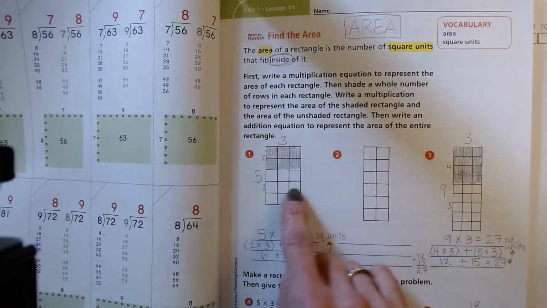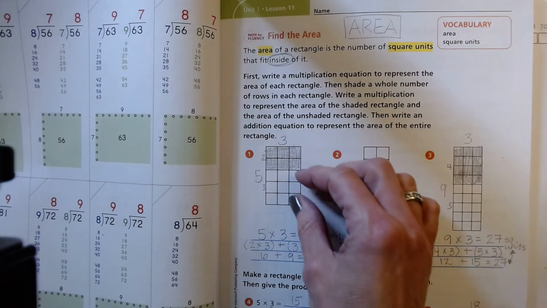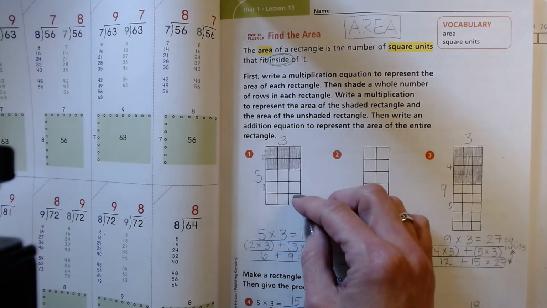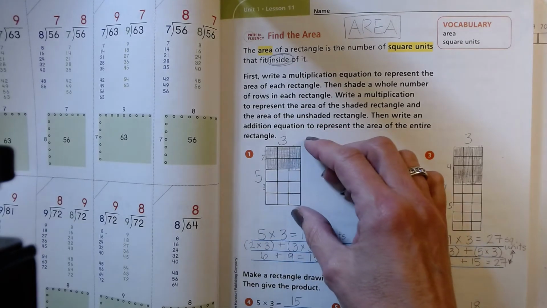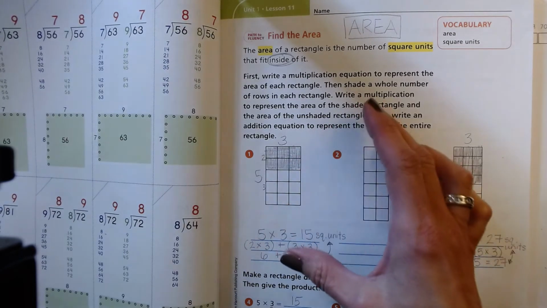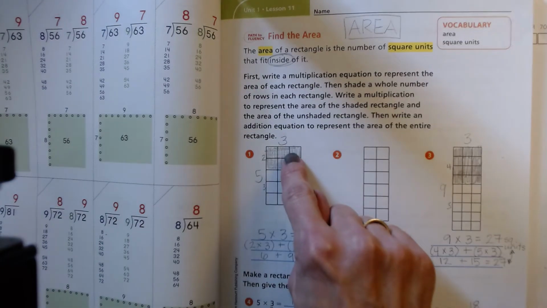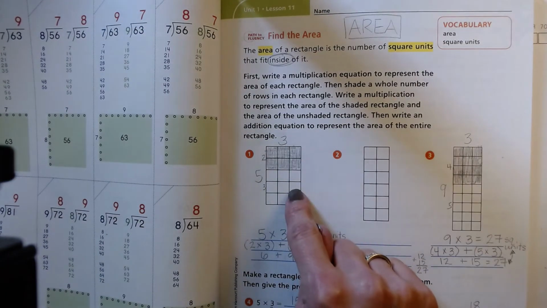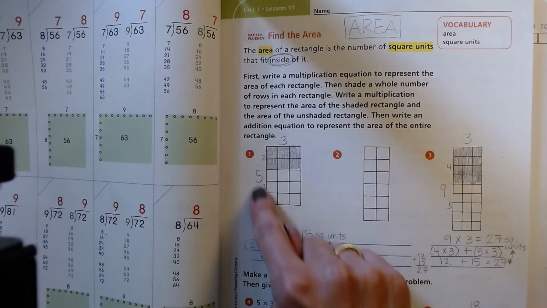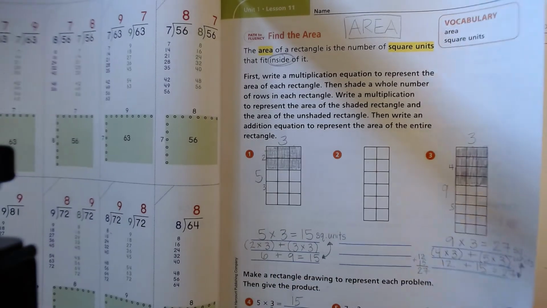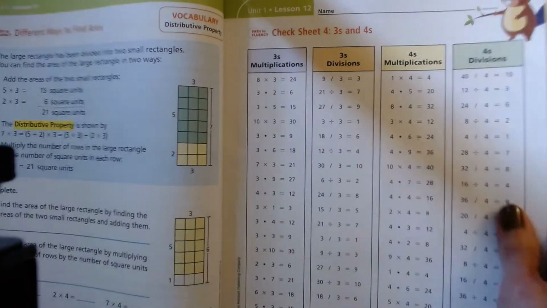We had a shaded one and one that was not shaded. That's kind of what the distributive property is. It's taking one big shape, splitting it apart into some more manageable pieces, and then adding that information together to find the total of the really big shape. So we're going to dive into that a little bit more today.